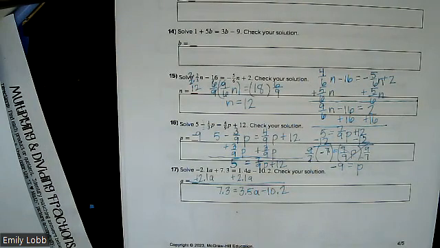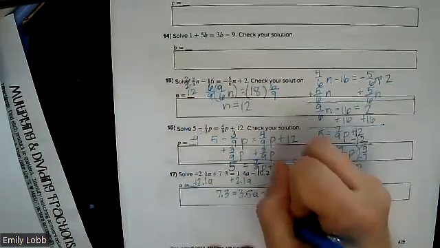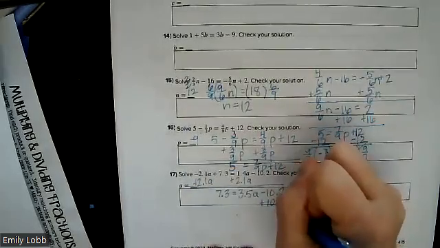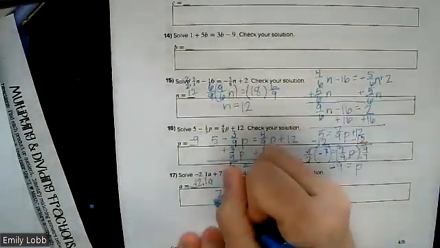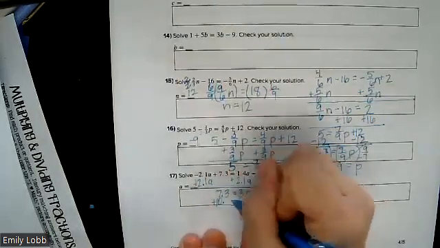How do I get rid of that -10 2/10? I would add it to both sides. So that's what I'm going to show. Make sure you're practicing these steps.